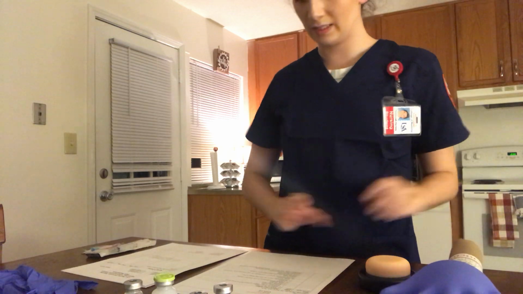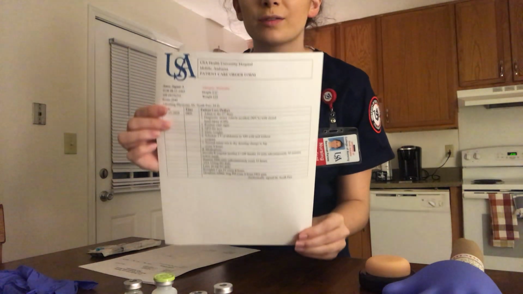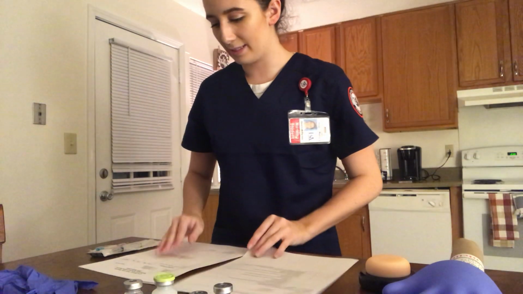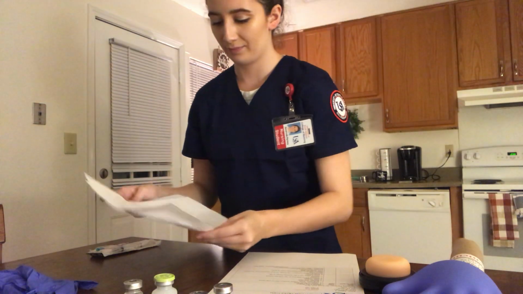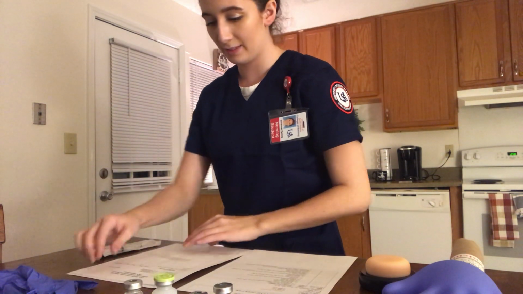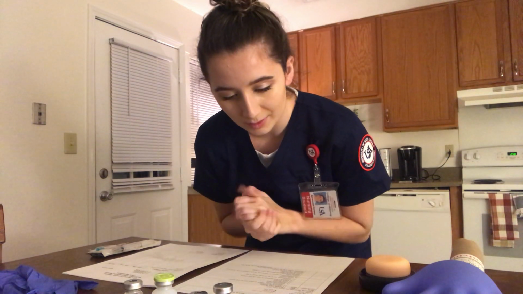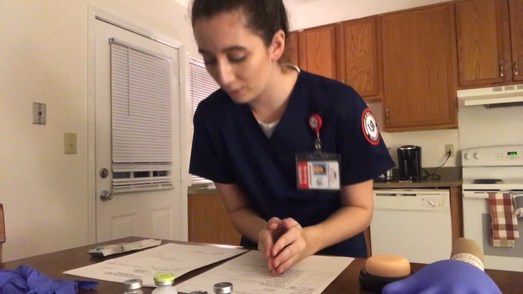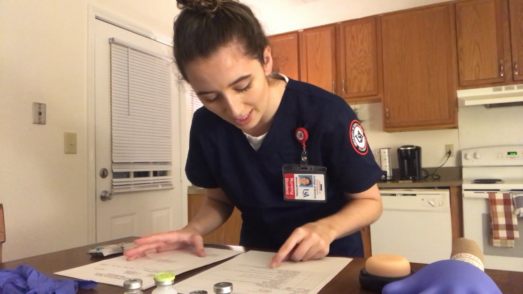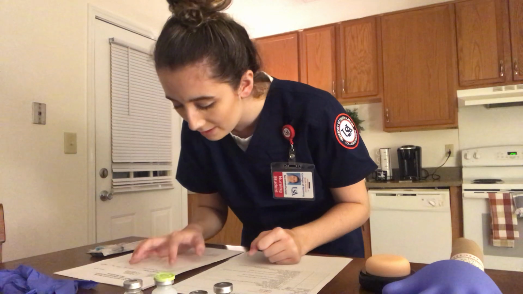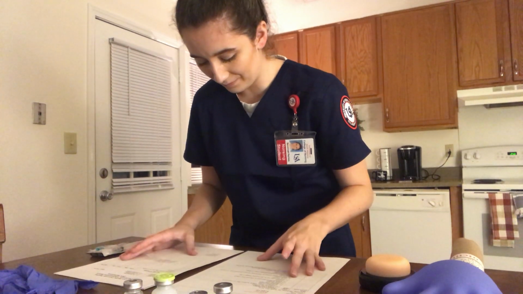Alright, so I have my patient care order form right here and my MAR. The first thing that I would do is verify the order. I verify that on the patient care order form and the MAR. So the order is morphine sulfate, 5 milligrams IM every 4 hours, PRN pain.